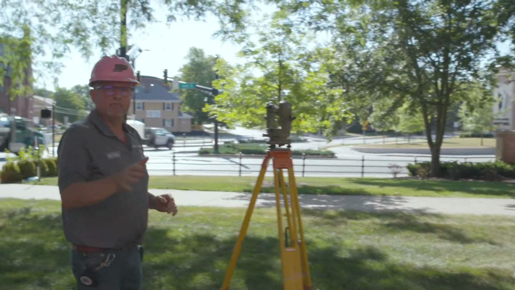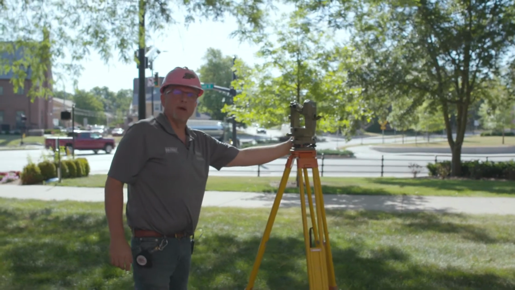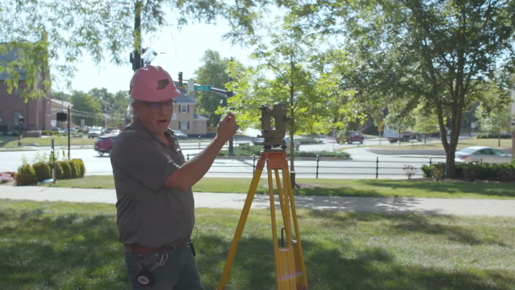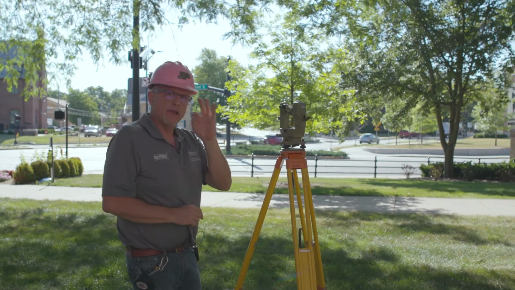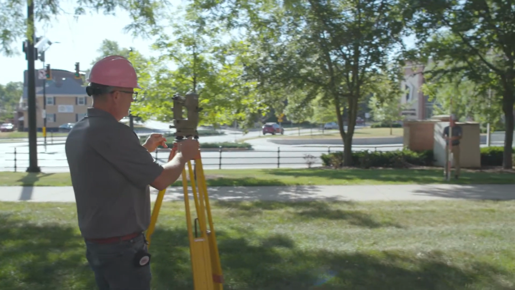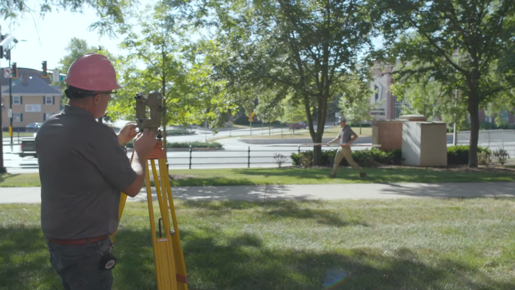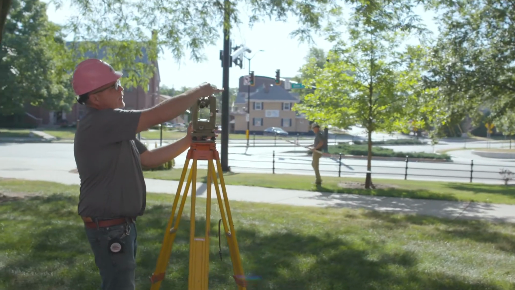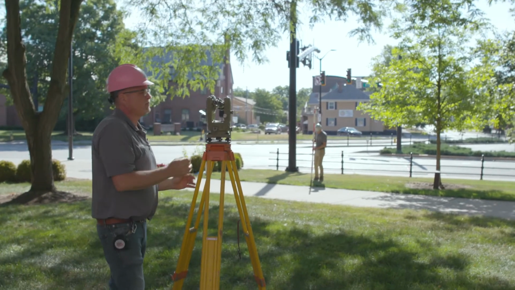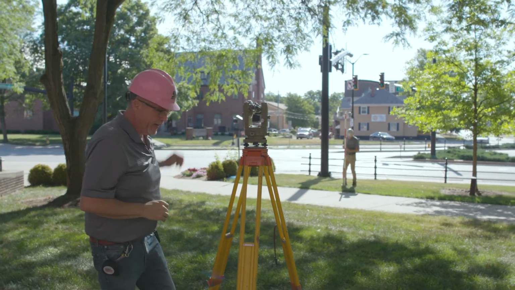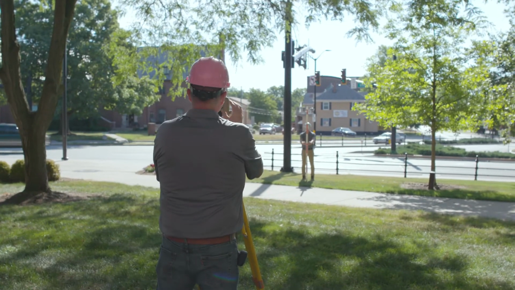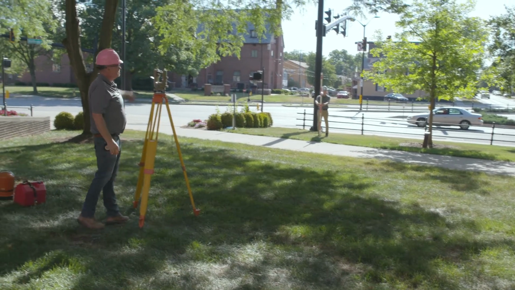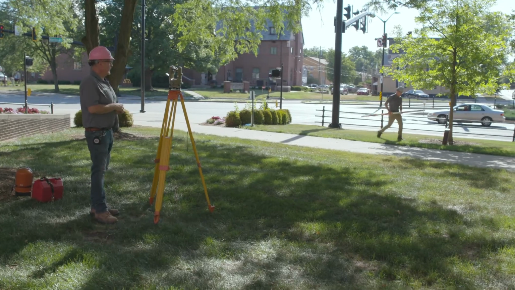Okay, I've got him. So I'm going to lock down my vernier again, because I'm going to carry that compound angle yet a third time. Okay, Mark? I flip my scope 180 degrees, and I'm ready to locate Mark again. Okay, I've got him. So Mark will travel over again.